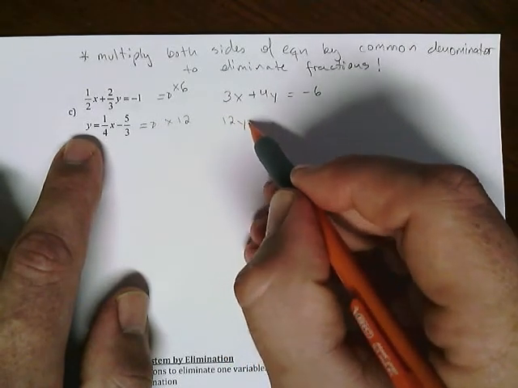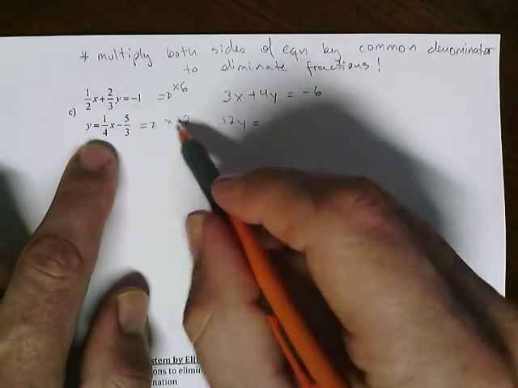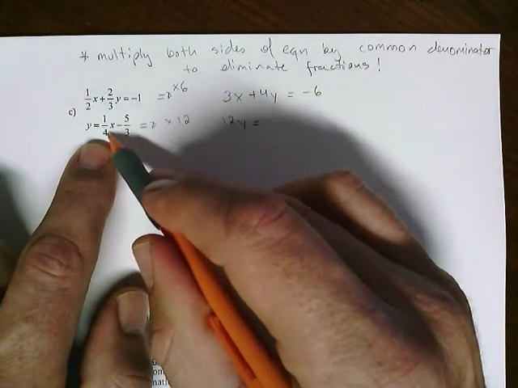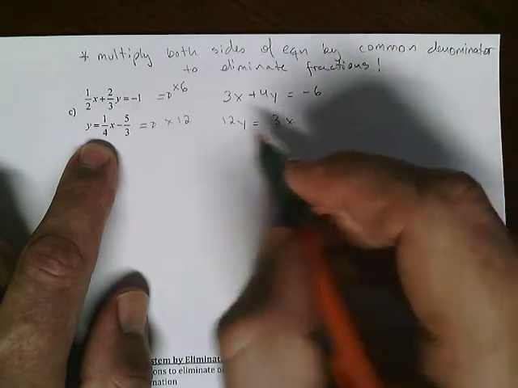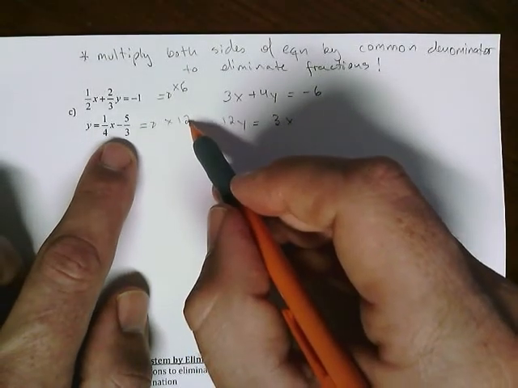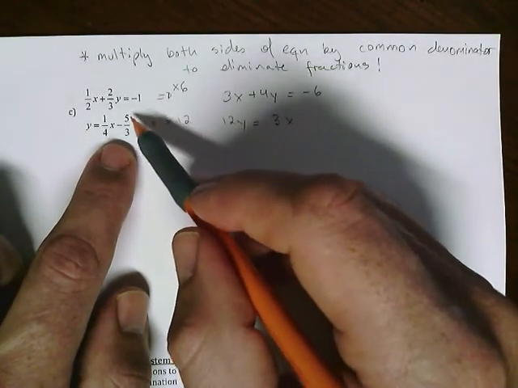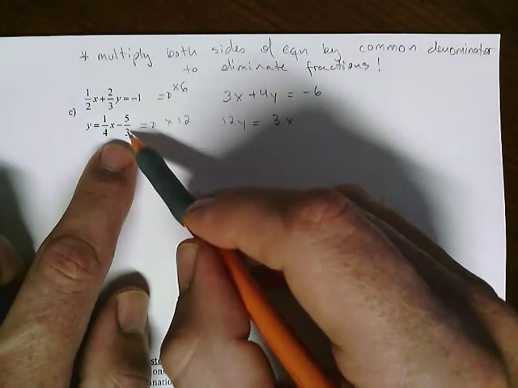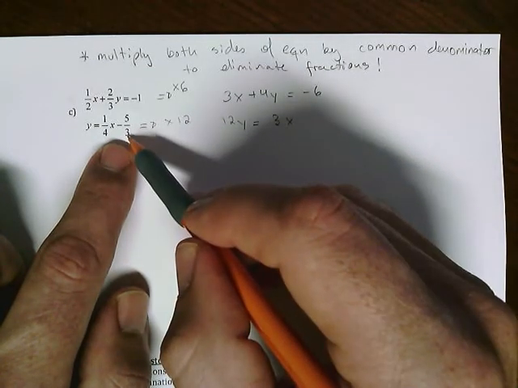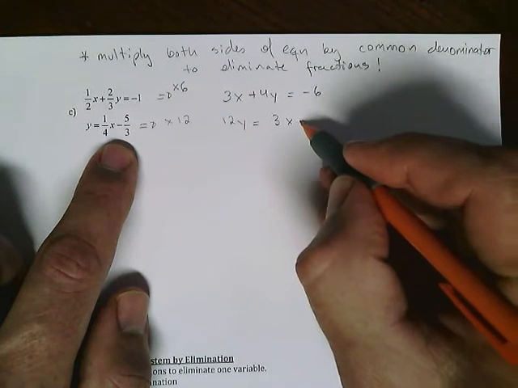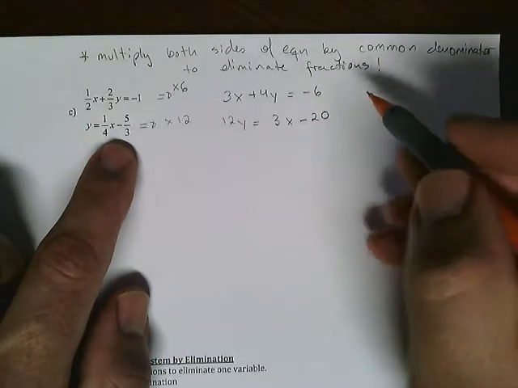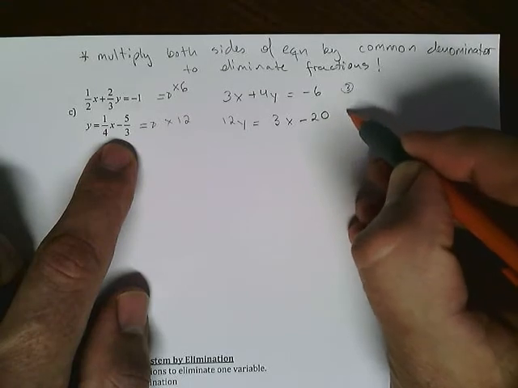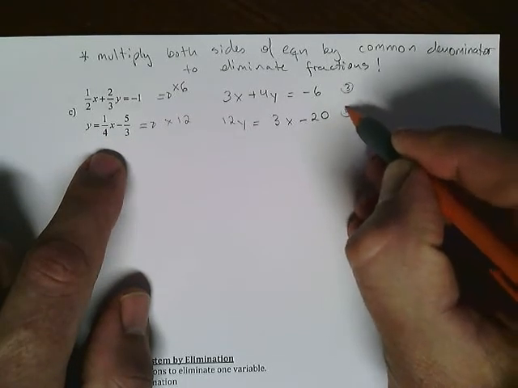You're doing that to everything, right? 12 times 1 is 12, divided by 4 is 3x. And then you have 12 times, well, sometimes it's easier to first divide, right? 12 divided by 3 is 4. 4 times 5 is 20, so that'd be -20, like that. Okay, so you essentially have created equations 3 and 4, right?